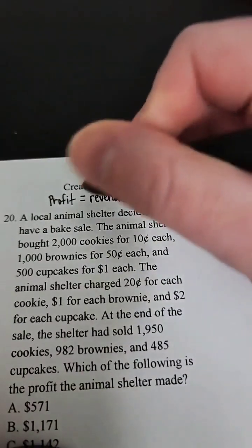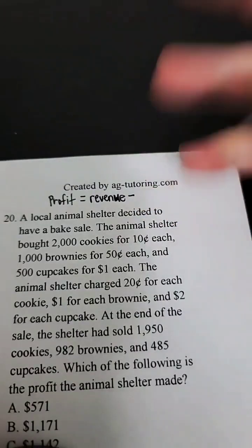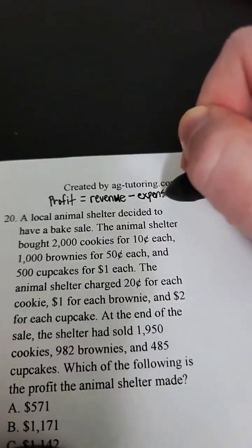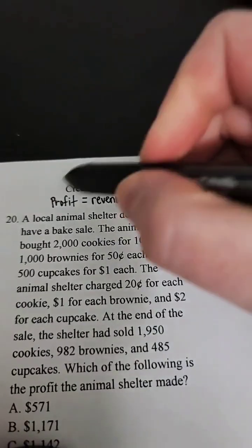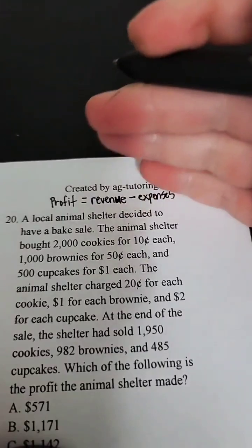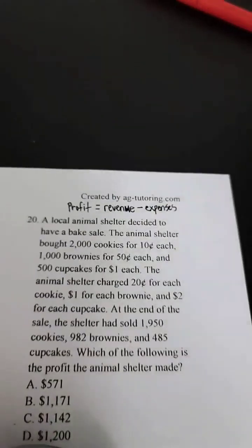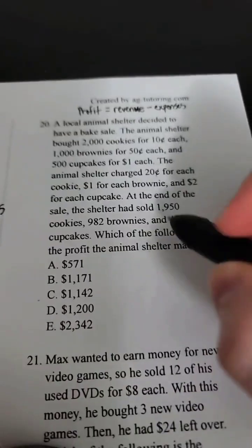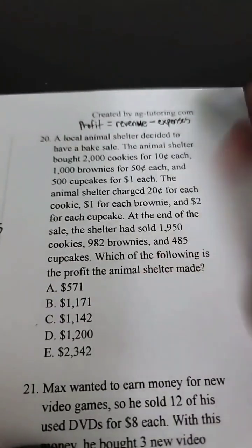But that's not the same thing as profit, because it costs money to run the store, right? So you have to subtract the expenses, like the rent for the store, paying the employees, that sort of thing. And then the profit would be the difference between these. So what we're going to do now is calculate the expenses first, since that's in the first sentence.